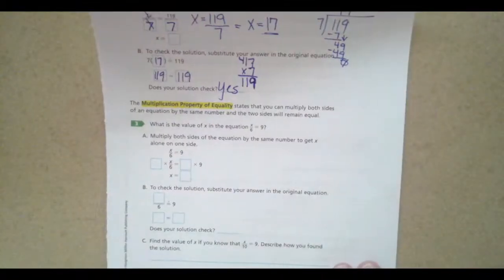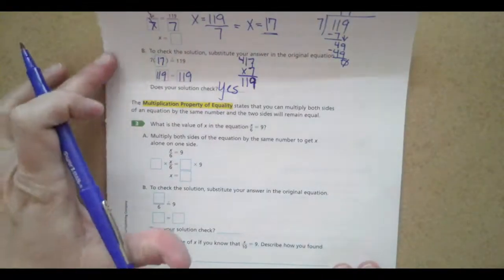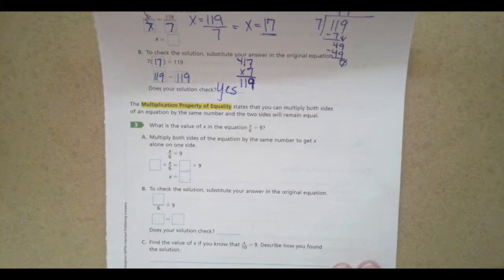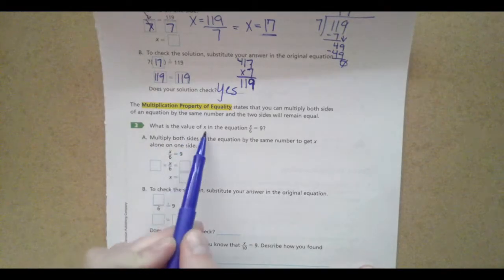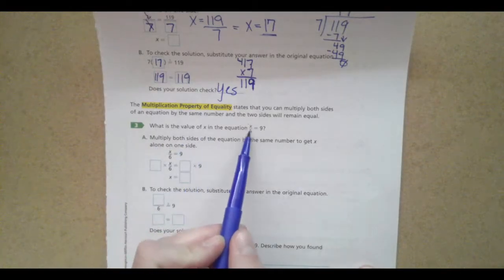Next up, we have the multiplication property of equality, which you should have also written in your notes. This property states that you can multiply both sides of an equation by the same number, and the two sides will remain equal. So, what is the value of x in the equation x divided by 6 equals 9?